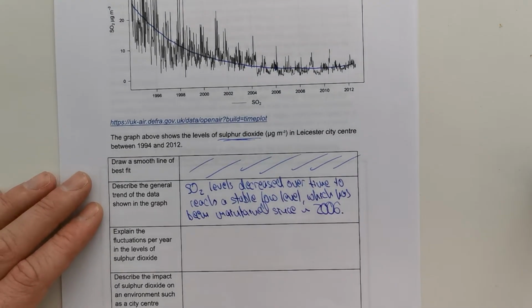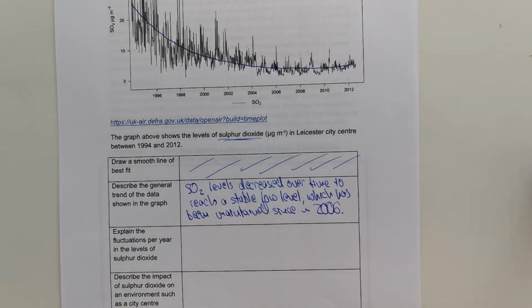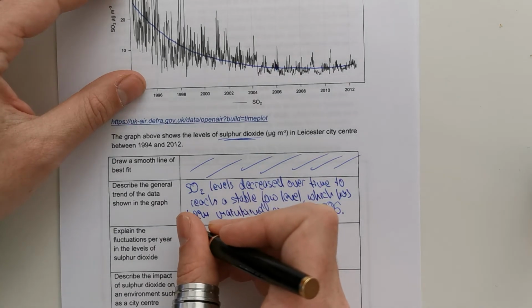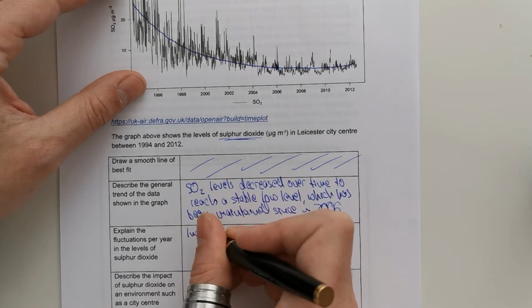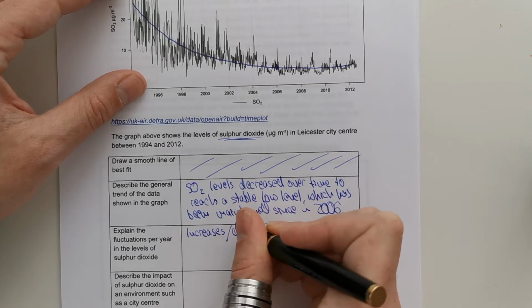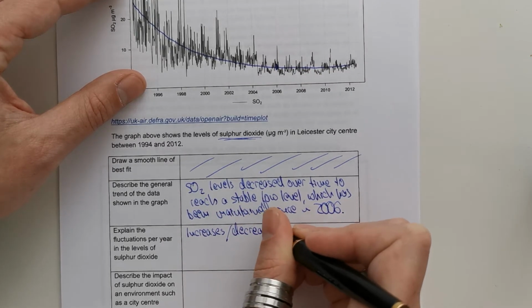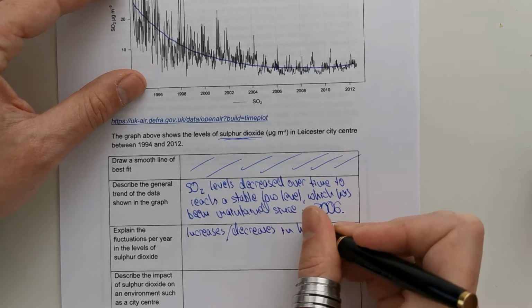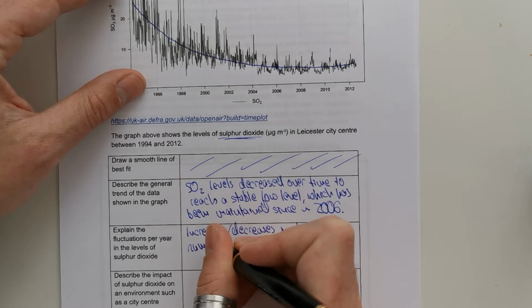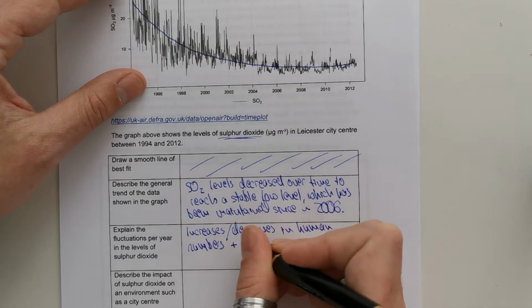Now, explain the fluctuations per year in the levels of sulfur dioxide. Simple reason why you could have fluctuations is because you could simply have increases and decreases in human numbers and activities during this time.